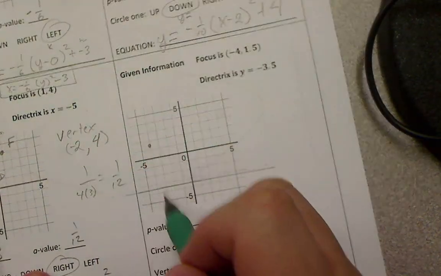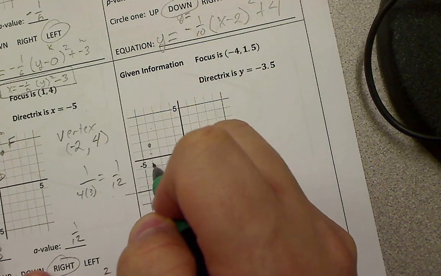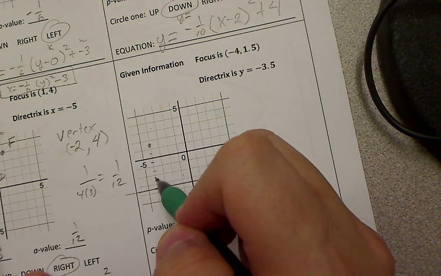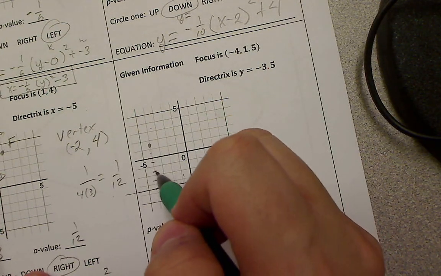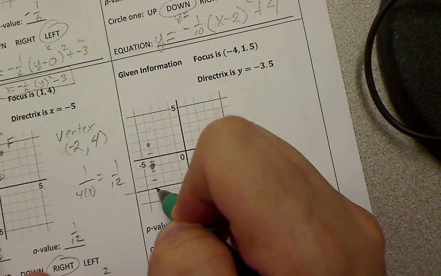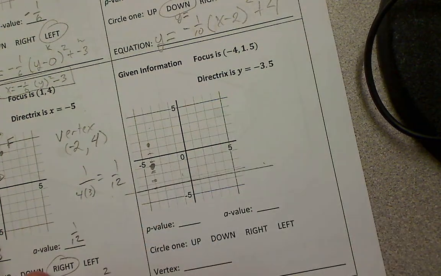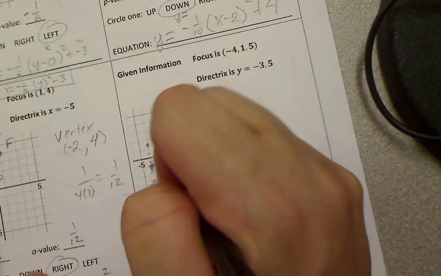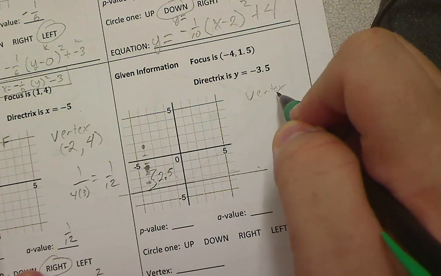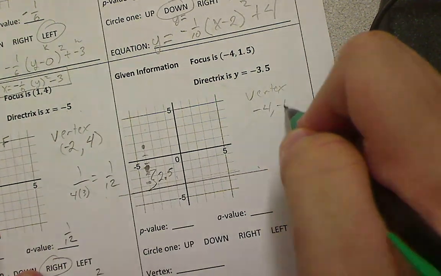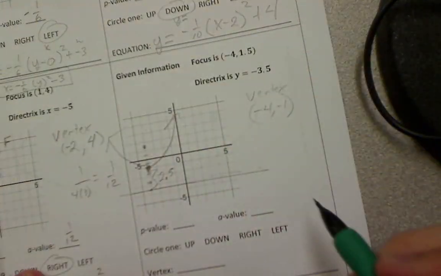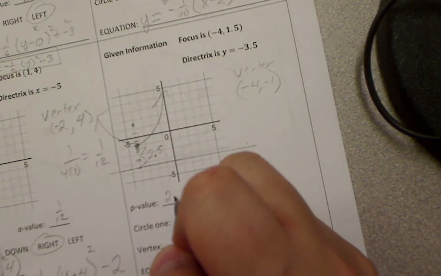Here's the focus. My directrix is somewhere in between. So if I go 1, 2, 3, 4, 5, so halfway, it looks like it's going to be 2.5 maybe. So 1, 2.5 is about right there. So there's my vertex point right there. That tells me that my P is 2.5. My vertex is sitting right there at -4, -1. That also tells me my graph opens up like this. So my p-value is about 2.5.